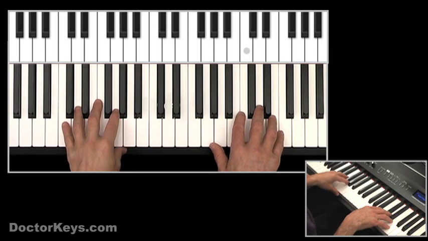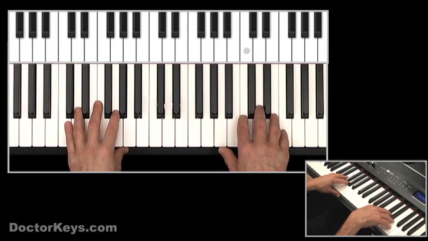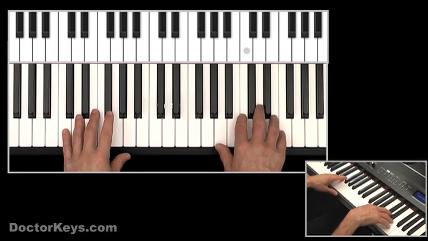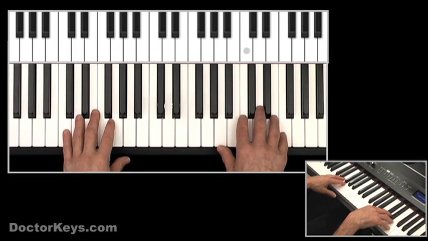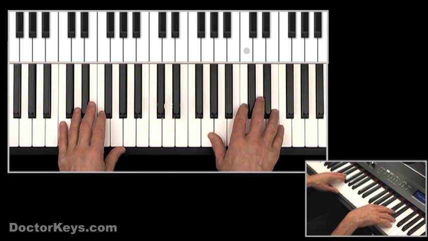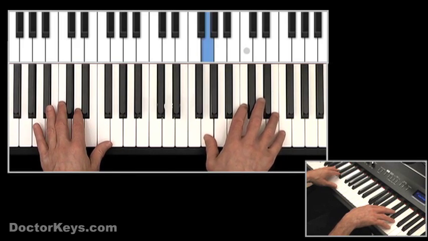Amazing Grace is also in 3/4 time and sounds better when the right hand plays on the first beat instead of just on 2 and 3. So that would be like this.